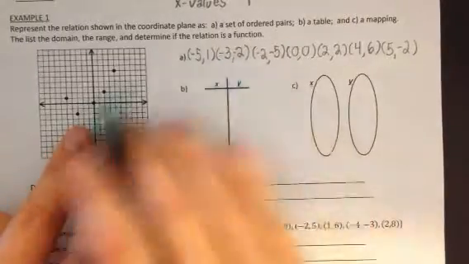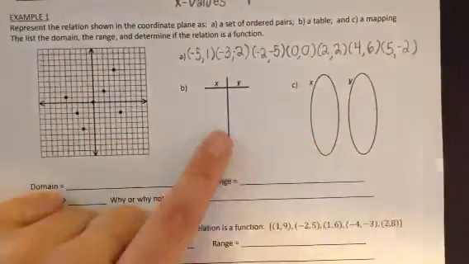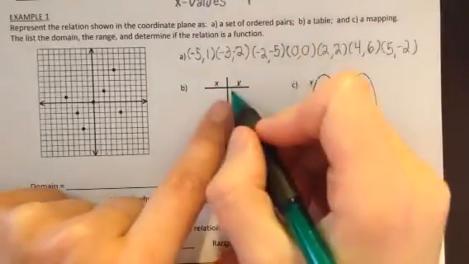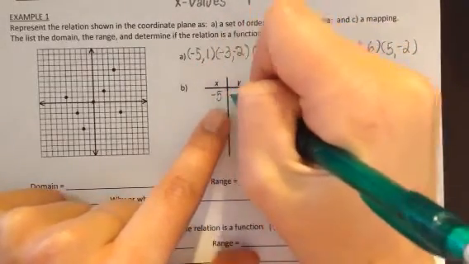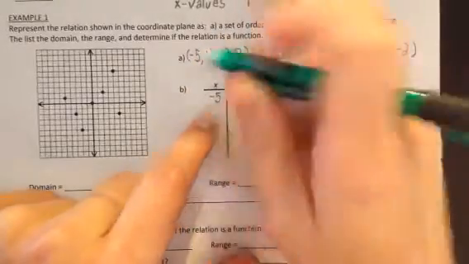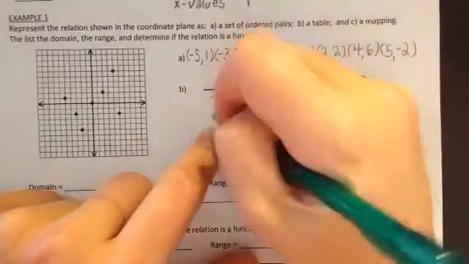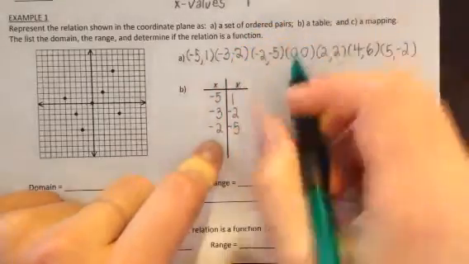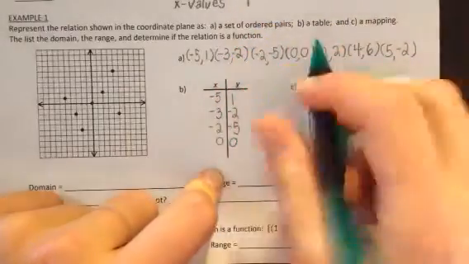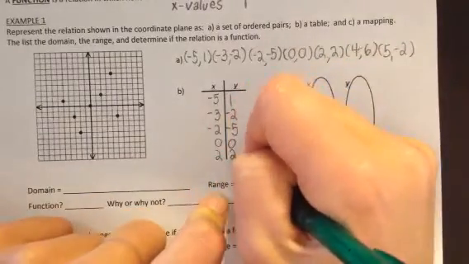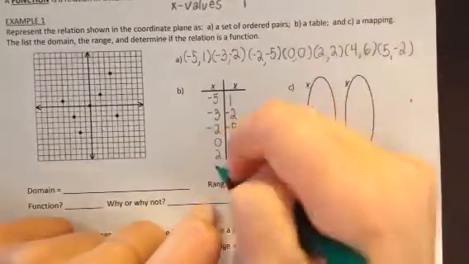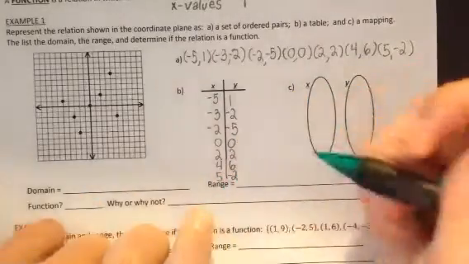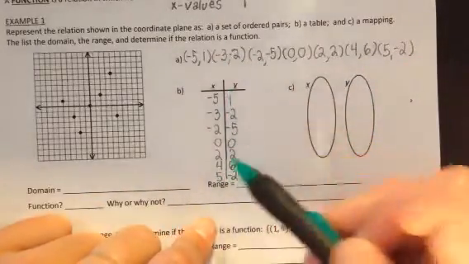Now let's take this and represent it as a table. So the table is just x and y points in a table. So we've got -5. Oh, that's not -1, it's +1. -5, 1. -3, -2. -2, -5. Remember, these have to go in order. 0, 0. 2, 2. 4, 6. And 5, -2. Alright, so we've taken our coordinates and put them in an x and y table.